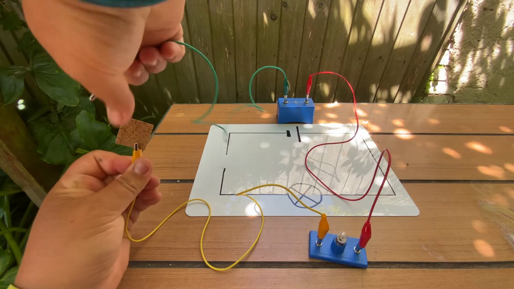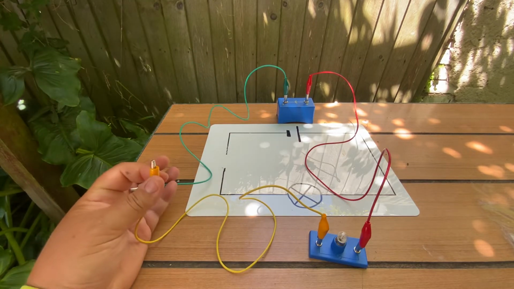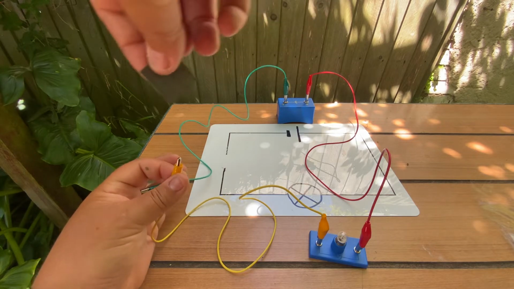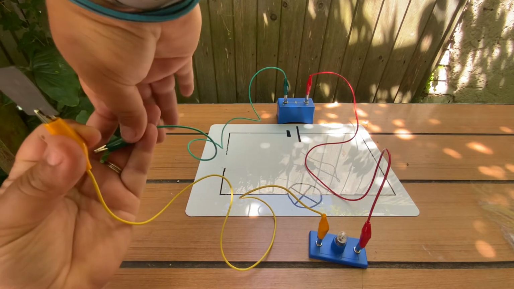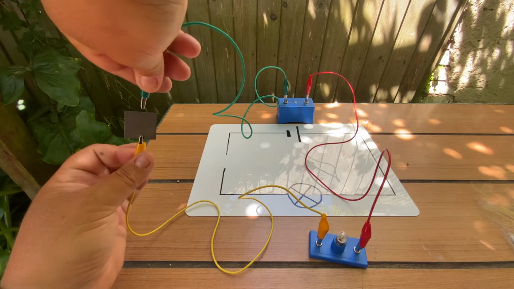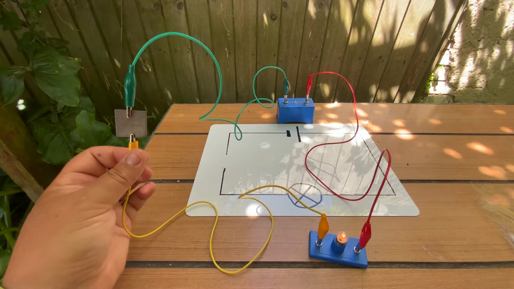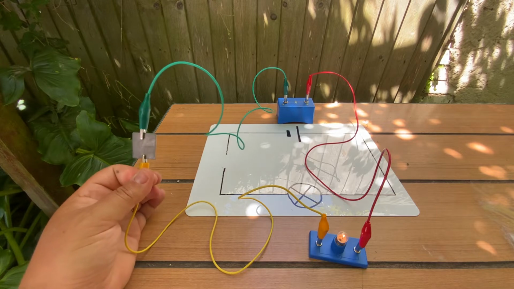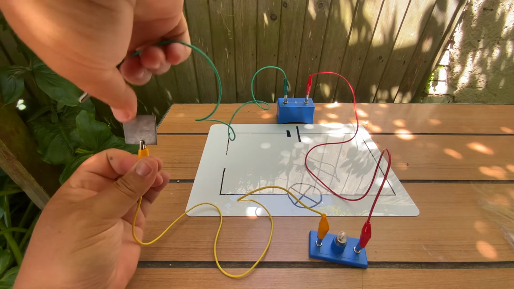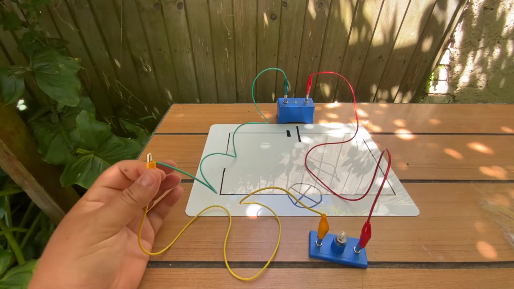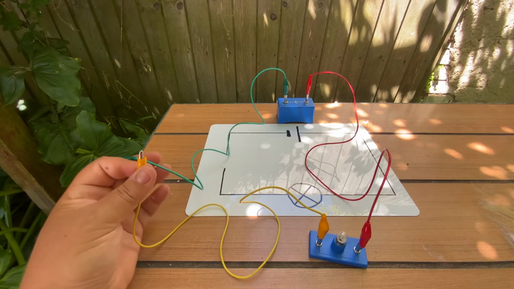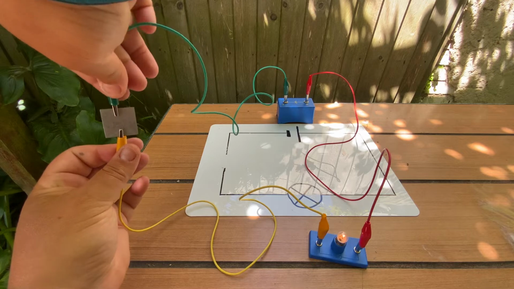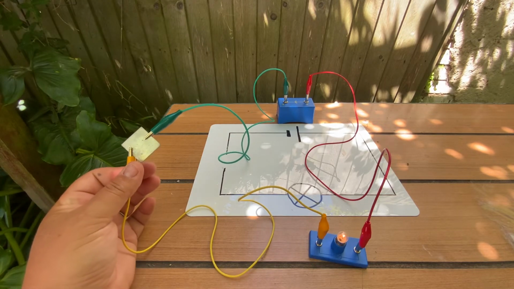Lead. This is a flexible metal. It's very soft and it bends easily. It's also poisonous. Conductor or insulator? Zinc, another type of metal. Conductor or insulator?